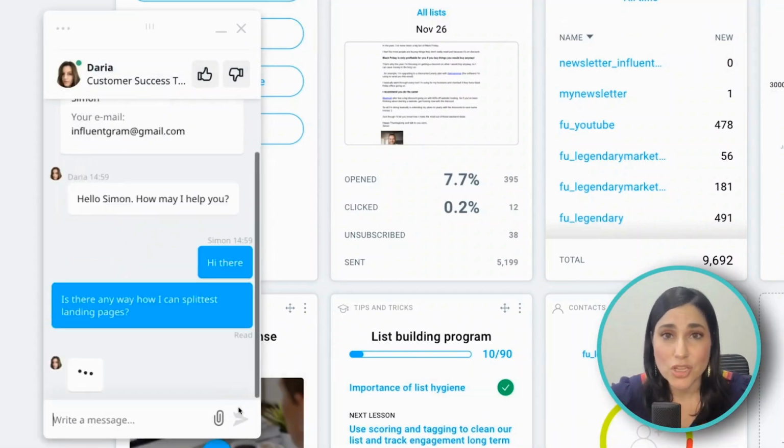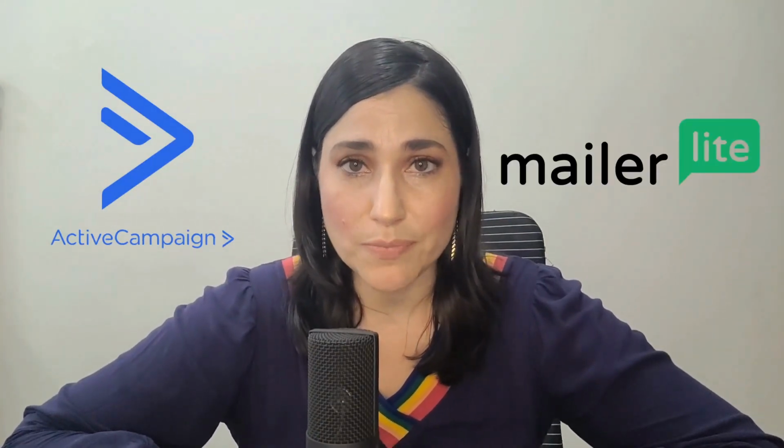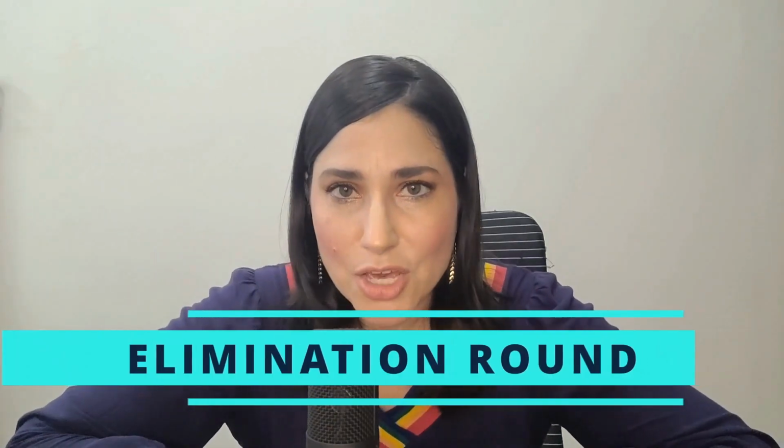So they can genuinely assist and solve problems quickly. ActiveCampaign and MailerLite have also provided solid support based on my experience. Other options are decent, but they could improve by being more available and offering better assistance, as far as I can tell. Now, let's move on to the elimination round.